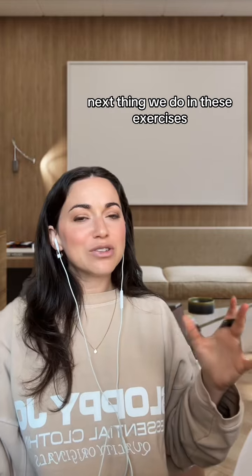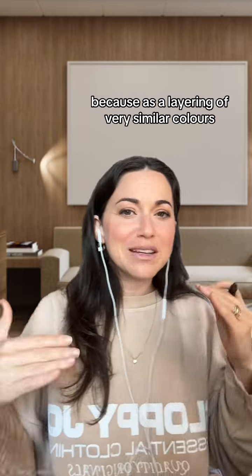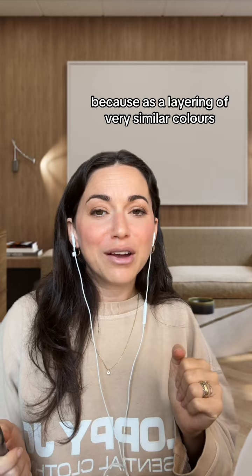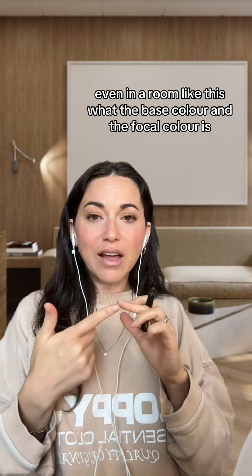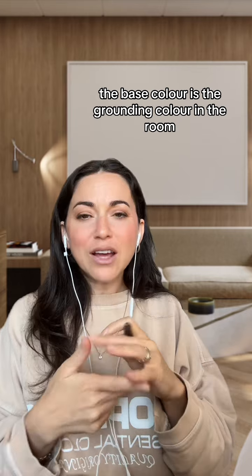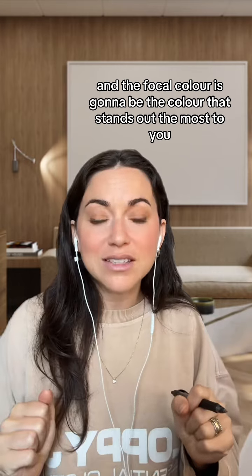Next thing we do in these exercises, we identify the 5 main colors. This room's a little bit of a challenge because it has a layering of very similar colors. You want to be able to identify, even in a room like this, what the base color and the focal color is. The base color is the grounding color in the room, and the focal color is going to be the color that stands out the most to you.